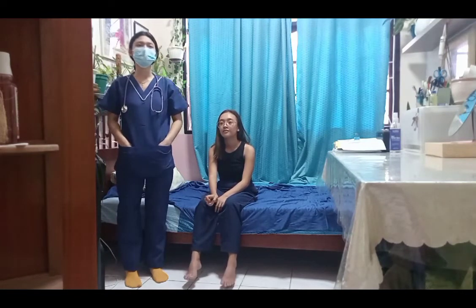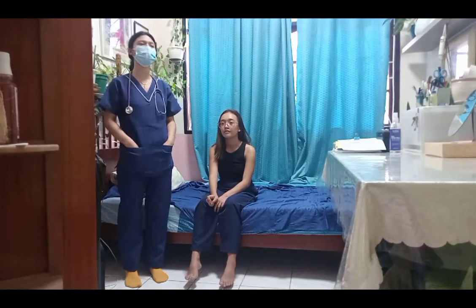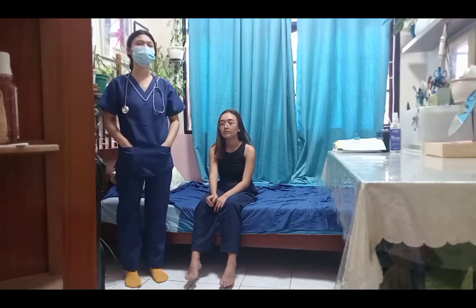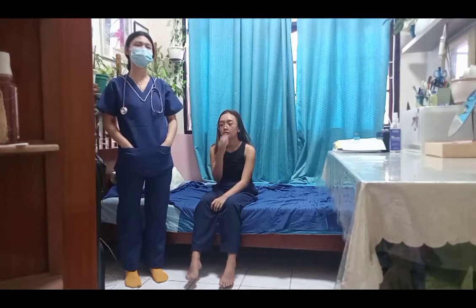So the third one would be inspect the tongue and then ask the patient to stick out the tongue, then place the tongue blade at the side of the tongue while the patient pushes it to the left and right with the tongue. Inspect the uvula by asking the patient to say ah while sticking out the tongue.